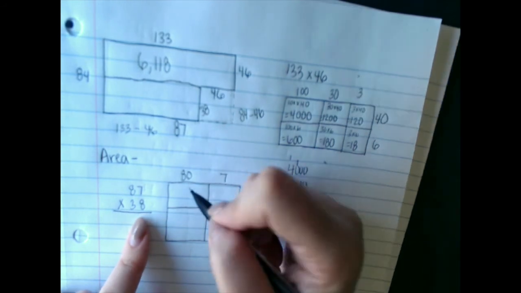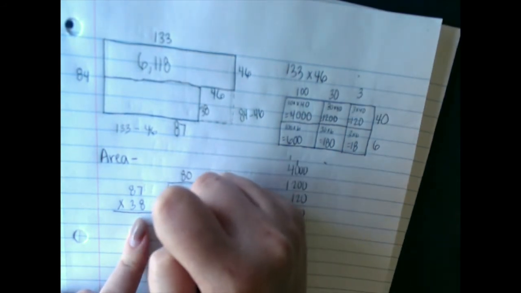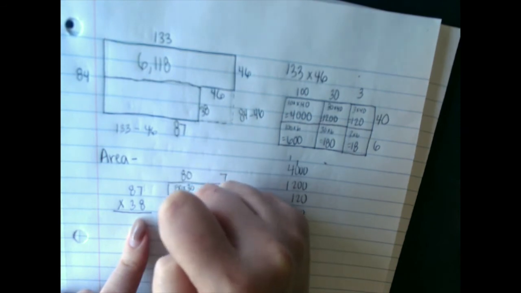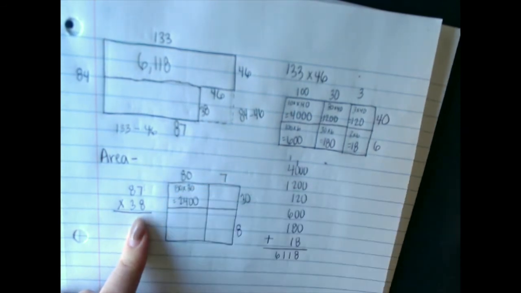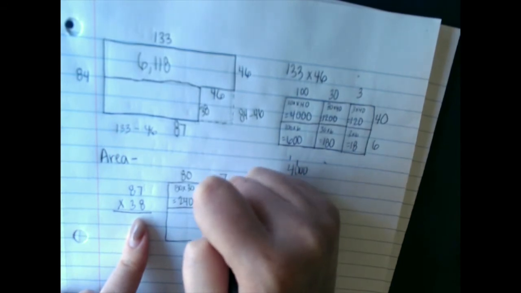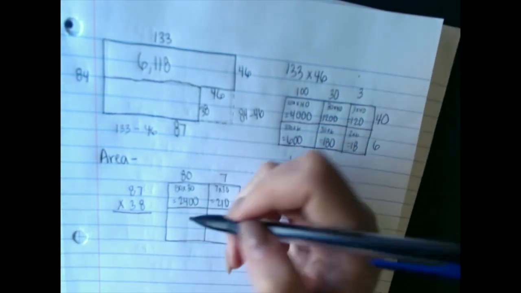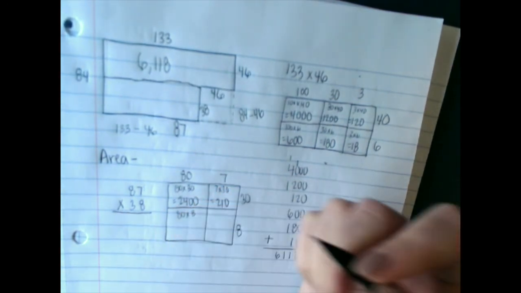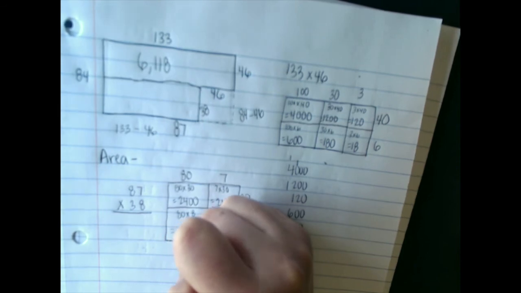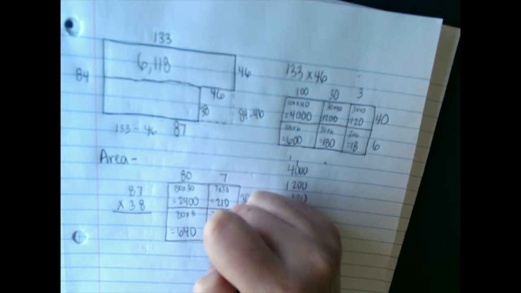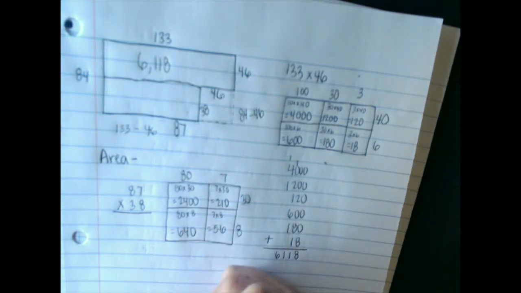Now I'm going to multiply 80 times 30: 2,400. 7 times 30: 210. 80 times 8: 640. 7 times 8: 56. Now I'm going to add them.